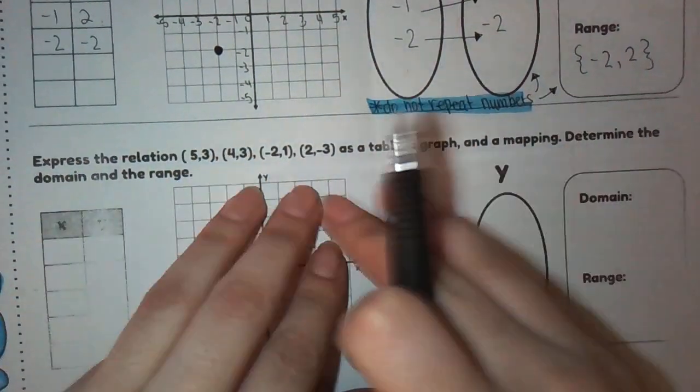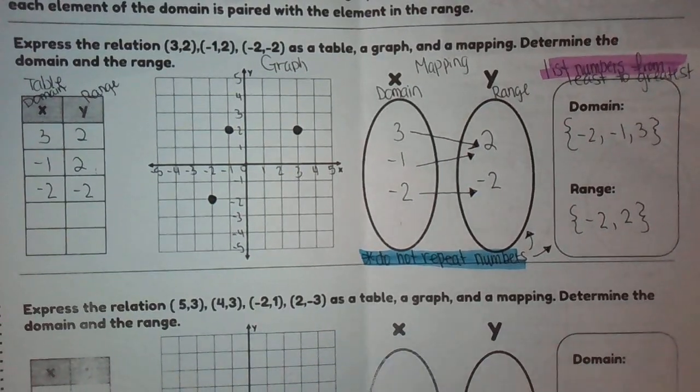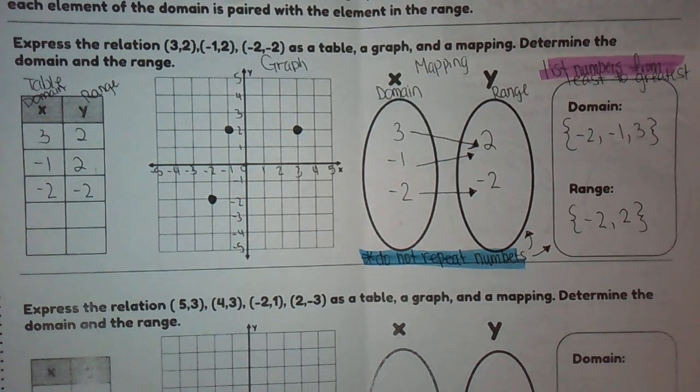Go ahead and attempt the second part here at the bottom. I will leave this up so you can pause your video if you need time to review your notes. Go ahead and glue these into your notebooks and ask me any questions in class if you need any.